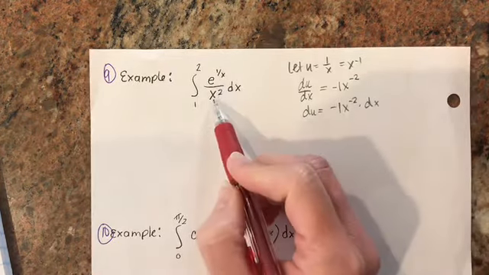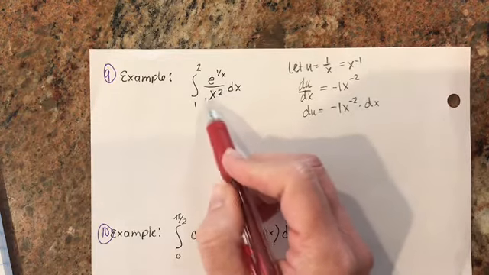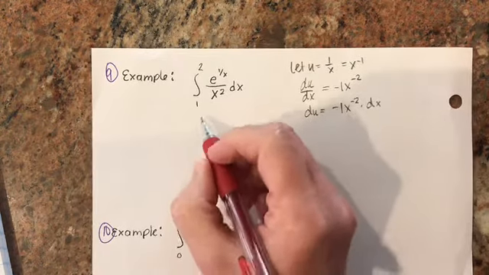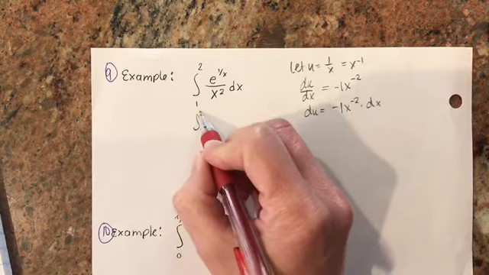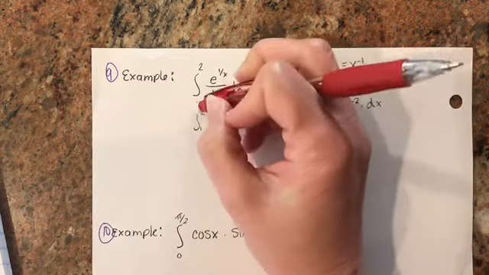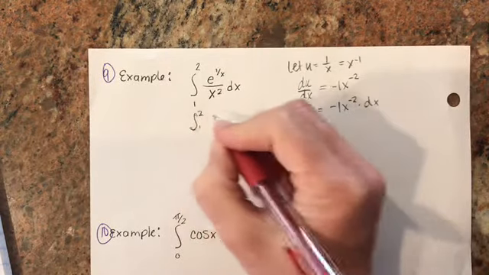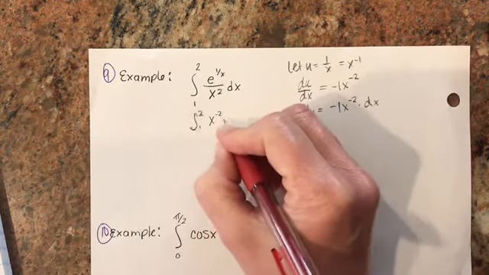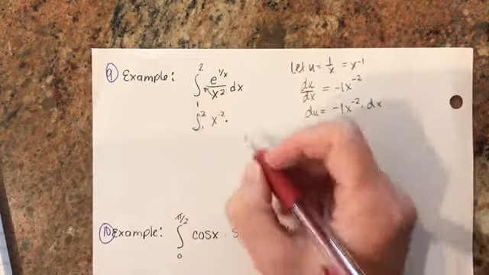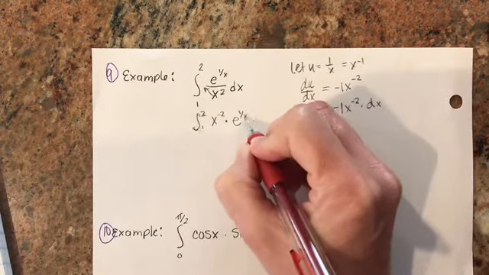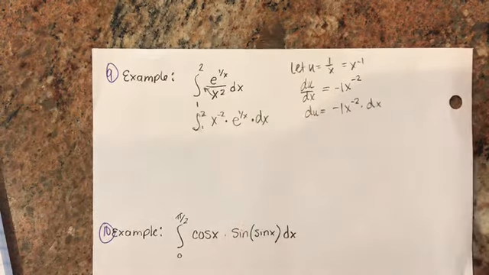Okay, just like last problem, x squared in the denominator is the same thing as x to the negative 2. I can kind of just write that out front, times e to the 1 over x times dx.